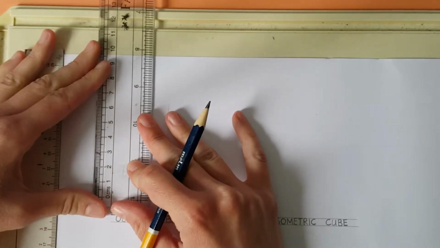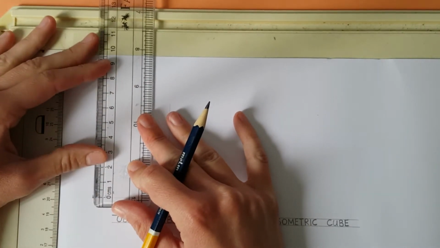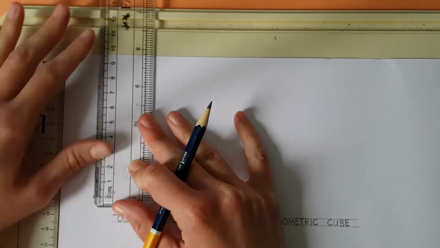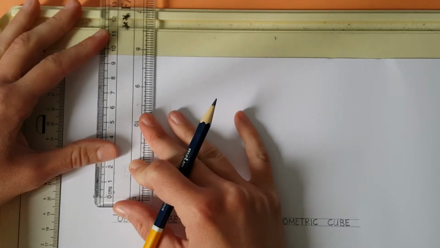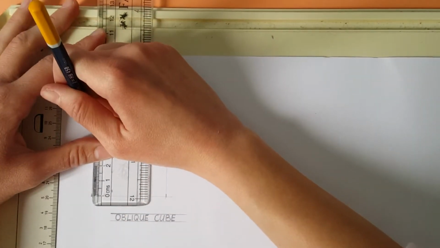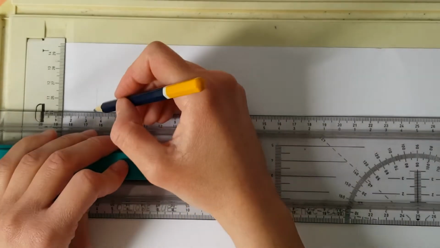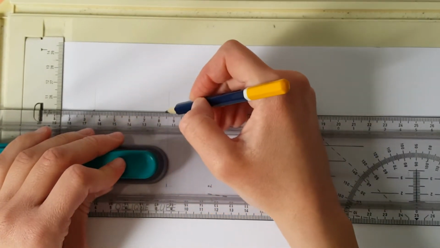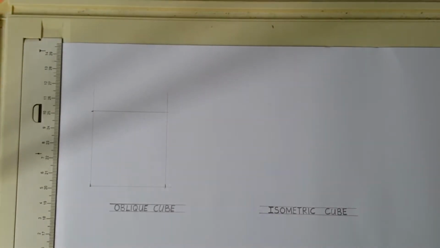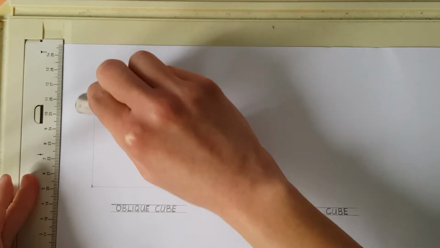And please take note that the lines that we are drawing up till now are construction lines, so the lines have to be as light as possible. Now after marking the 50 millimeter line, we'll take our T-square or sliding ruler and draw our horizontal top line.